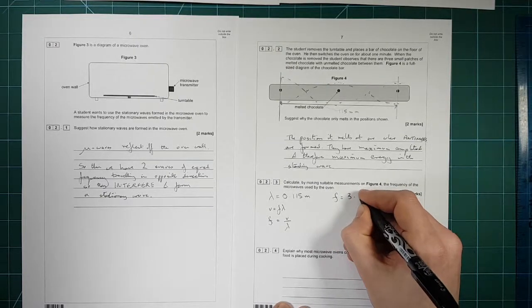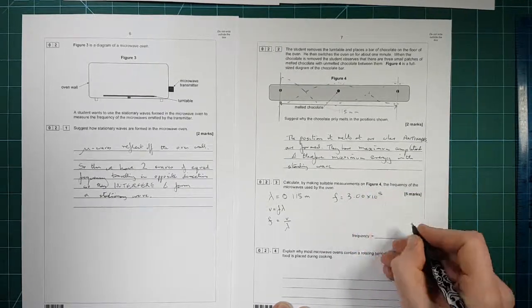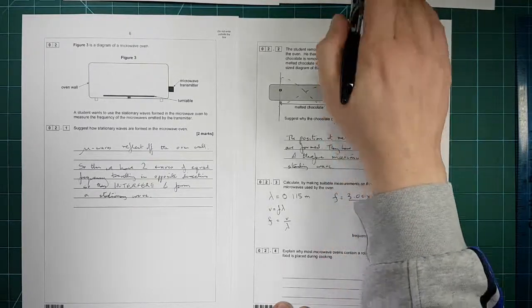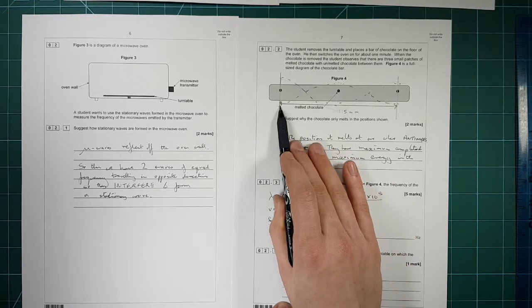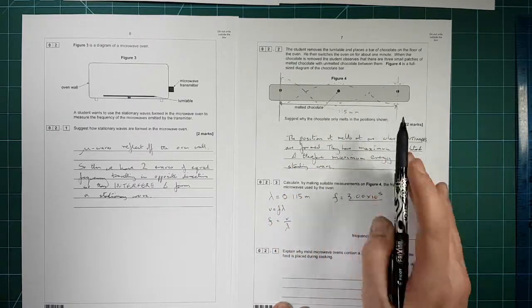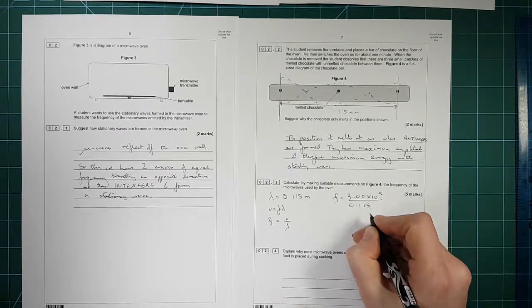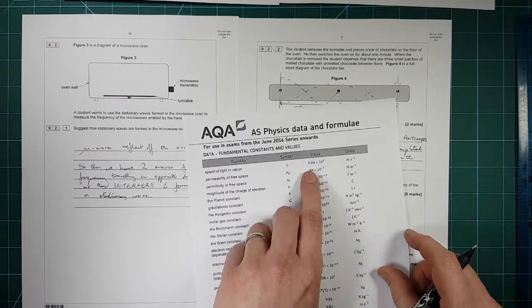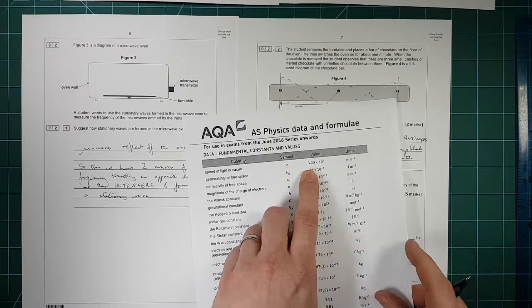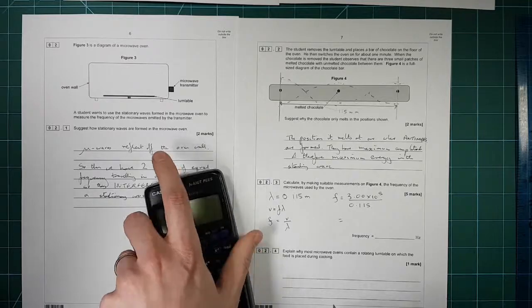So 3.00 times 10 to the 8 meters per second divided by the wavelength, which is that distance there, 0.115. You can find the speed of light if you can't remember it off the top of your head. It's on your formula sheet. It's the very first thing on your formula sheet. There.